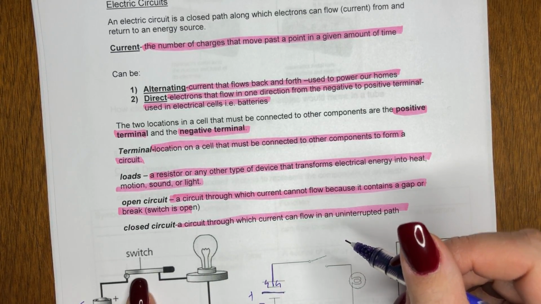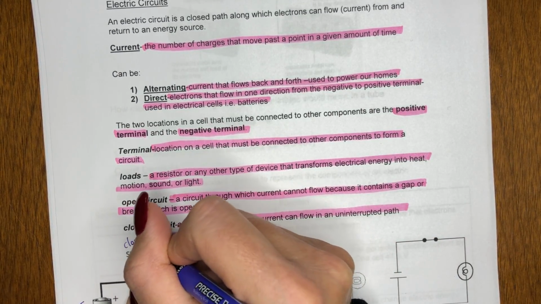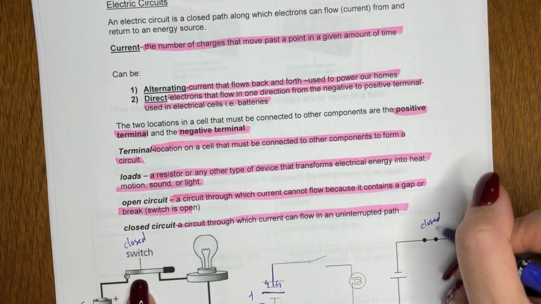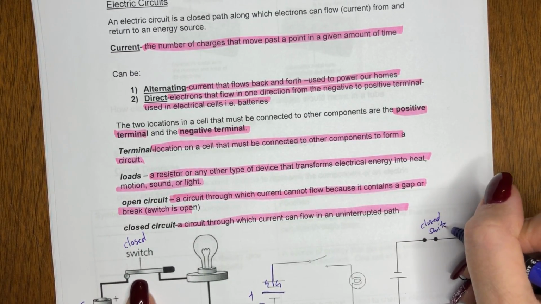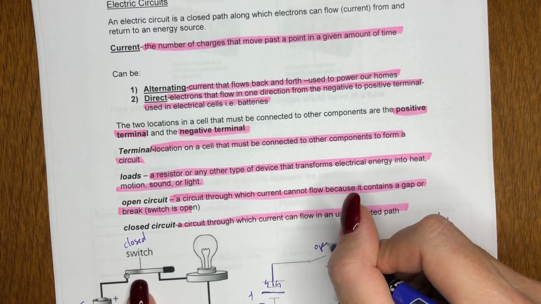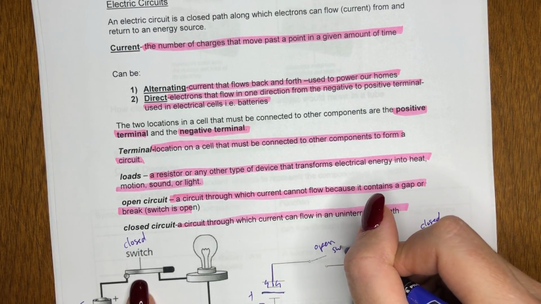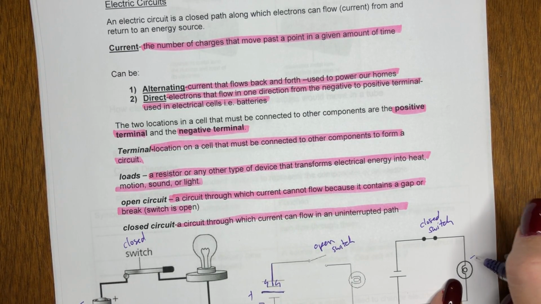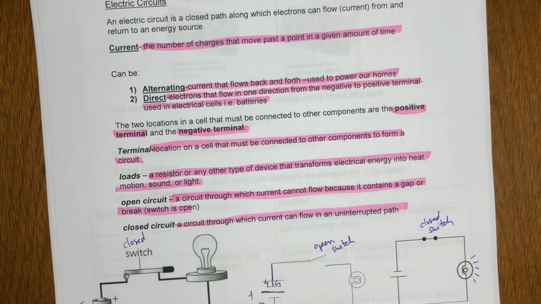But this switch here is closed. And this is the closed switch right here. This is an open switch. So in this case, the light bulb is not lit up. But in this case, the light bulb is lit up. We will spend some more time doing circuit diagrams in the next section.